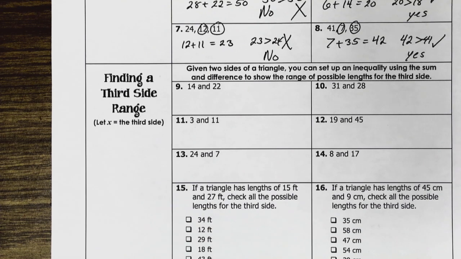All right, guys, so continuing on. The next thing we're going to be doing is looking for a range of possible measures that a third side can be when we are given two sides, okay? So now remember that we are looking for the third side of a triangle. So when we're given two sides of a triangle, you can set up an inequality using the sum and difference to show a range of possible lengths to the third side.